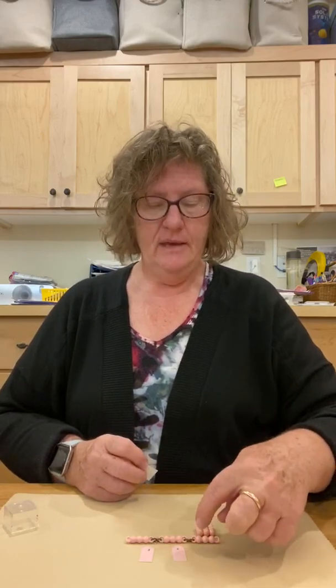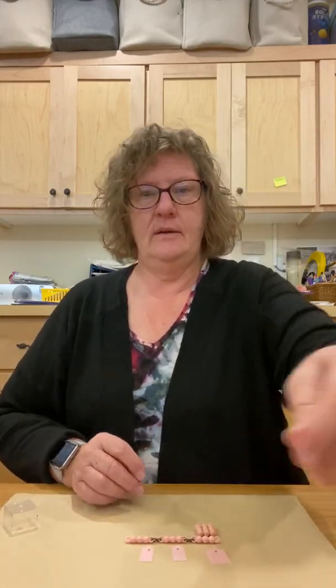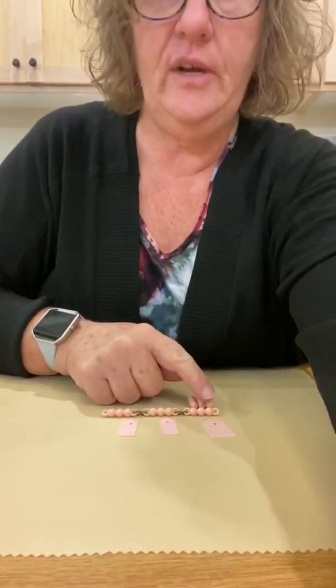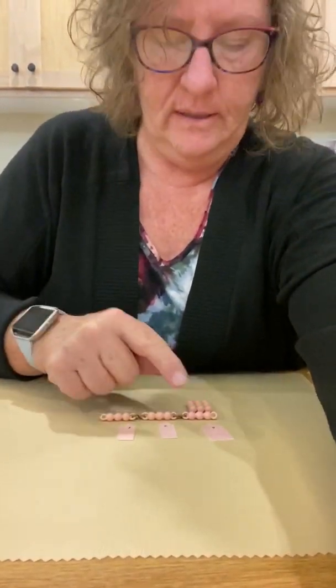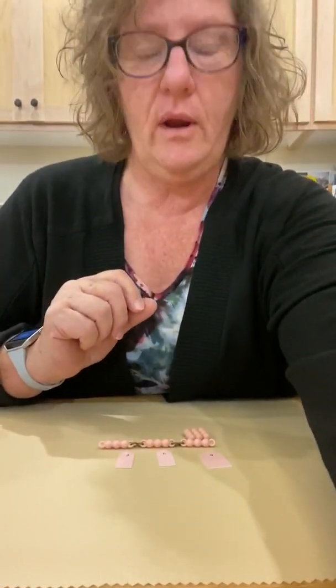And you count with me. 7, 8, 9. So you can see that 9 is all straight in a line here, counting by ones. But if we count by threes, we end up with a square.